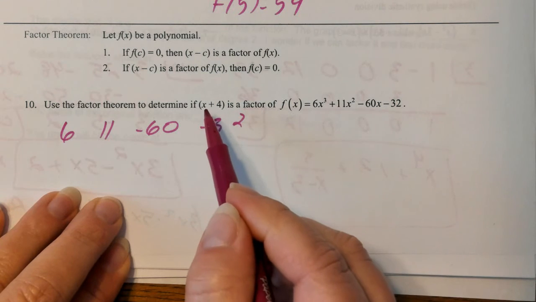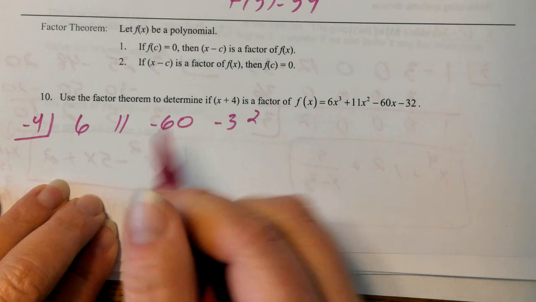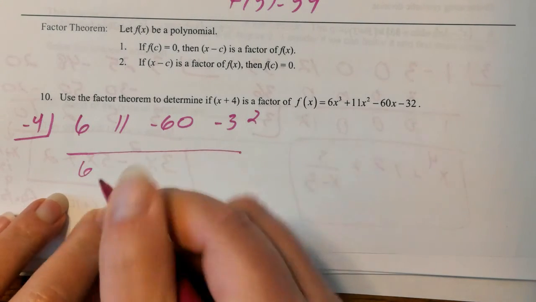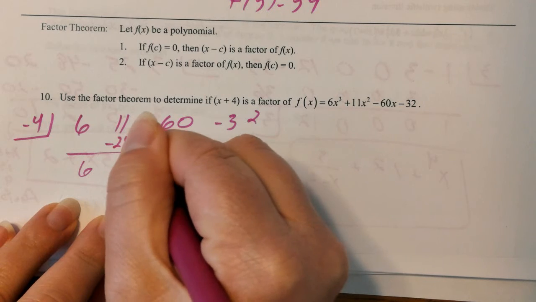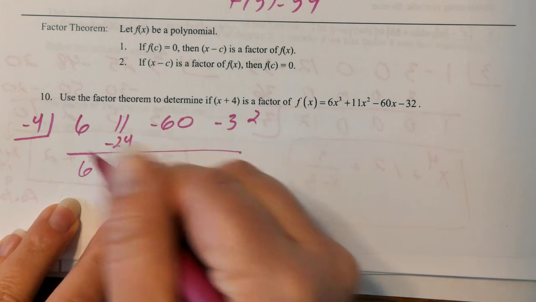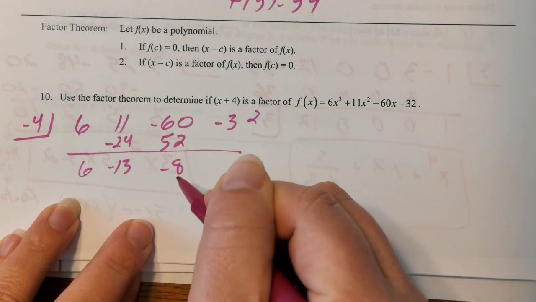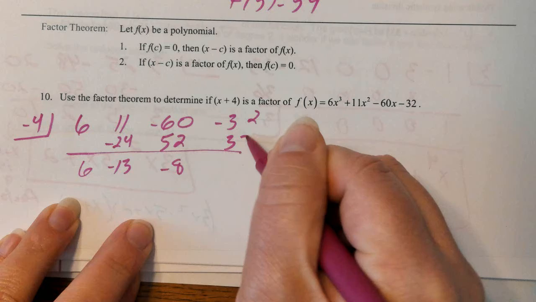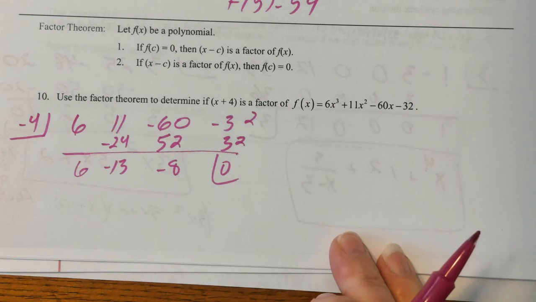We're dividing by x plus 4, then -4 is what goes in the box. Write down my first coefficient and multiply by the box. Combine, and we get, what is that, -13? Multiply, combine, multiply, combine. And sure enough, our remainder is 0.